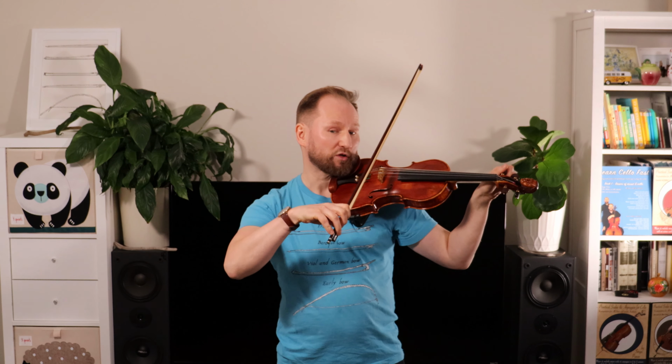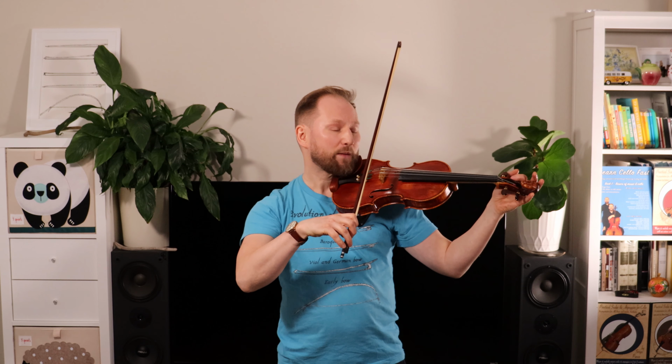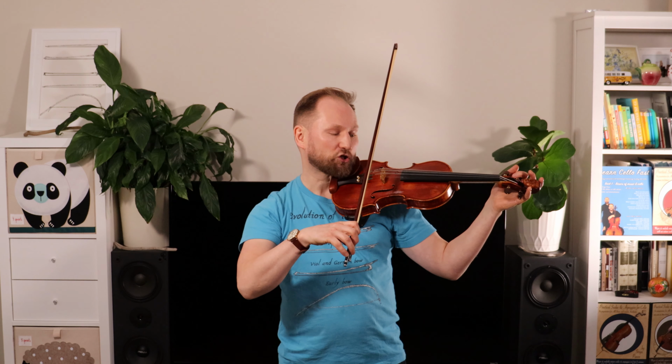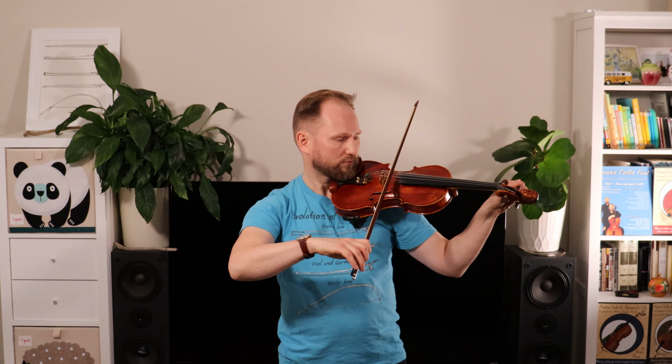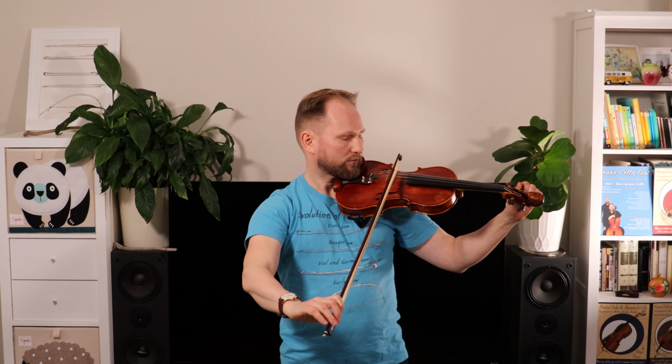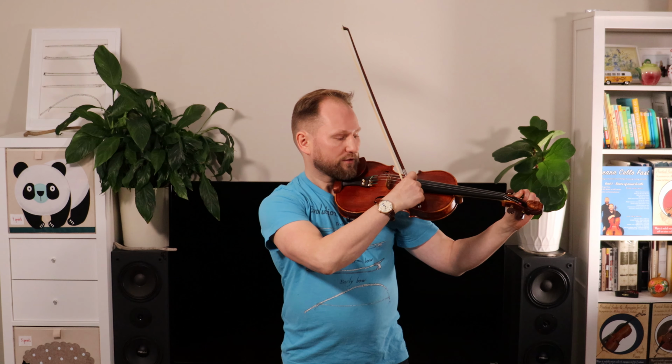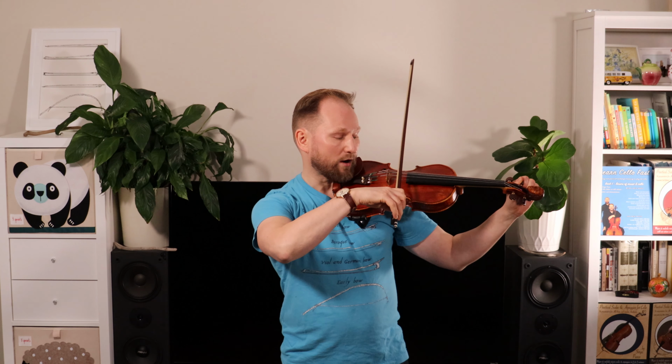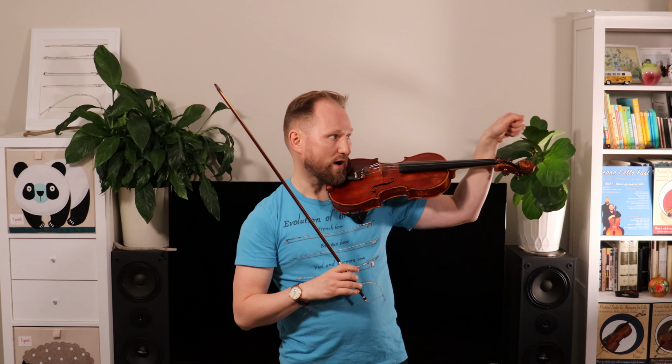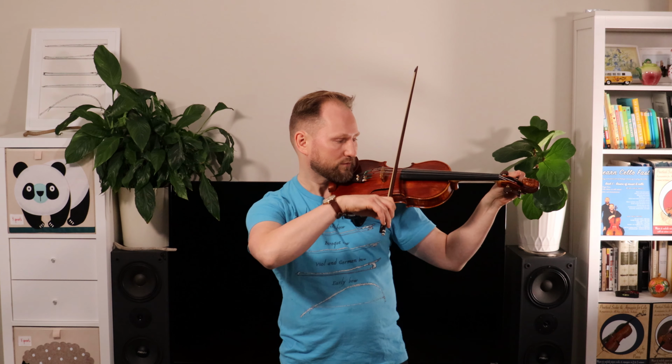Right? So I'm going to detune and tune the violin, and you'll notice how by tuning and detuning, by changing the string's tension, we change the sound. The string now is very loose, it's a much lower sound. And then if I tune it back up, and I'm going to turn the peg away from me, I'm going to tighten the string.